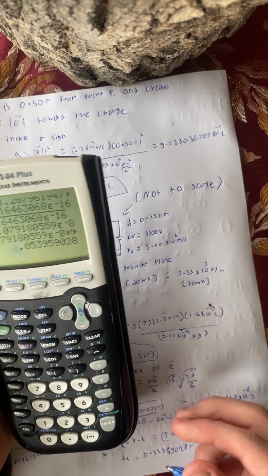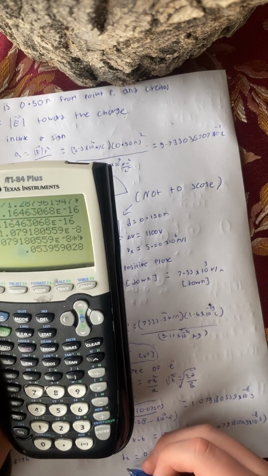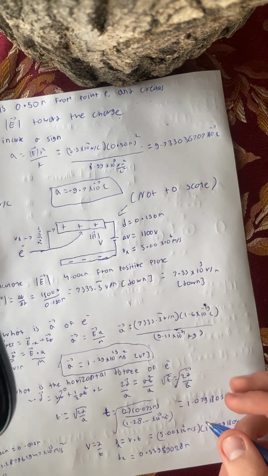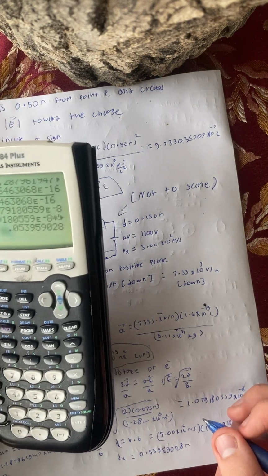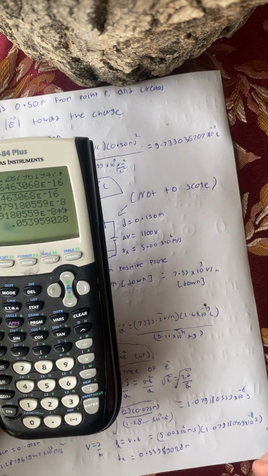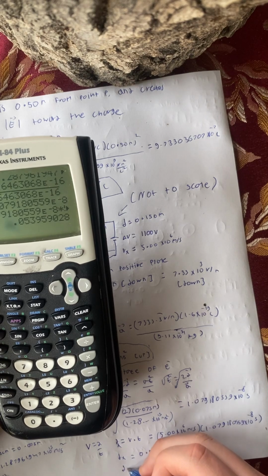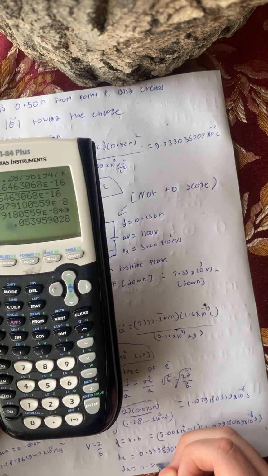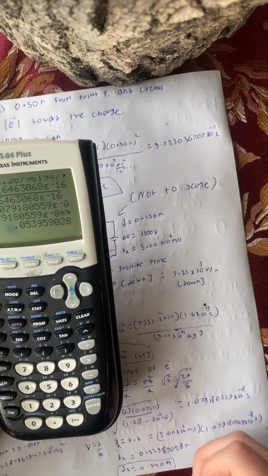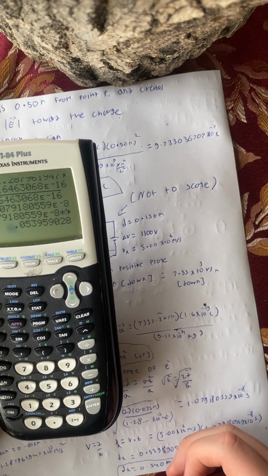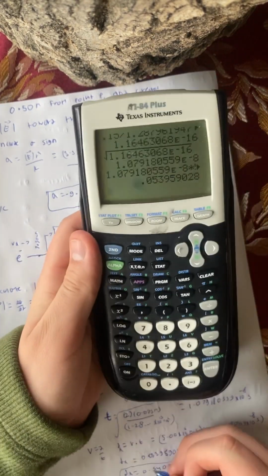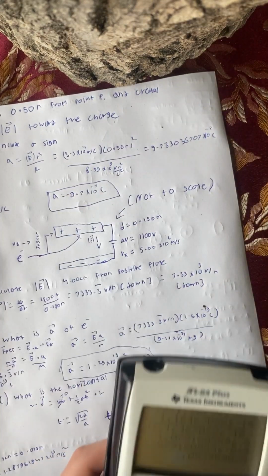So our dx rounded to 3 sig digs is 0.540 meters. Sorry, this is 0.0, guys. It's 0.0, so 0.0540 meters.